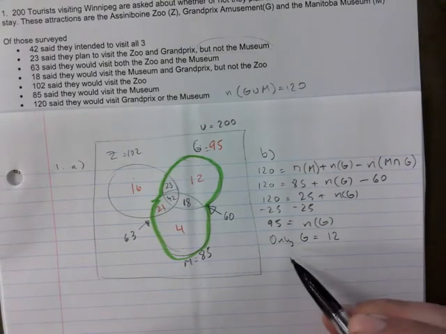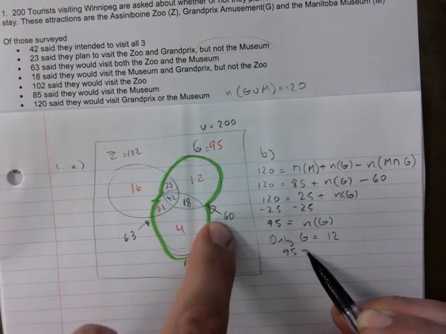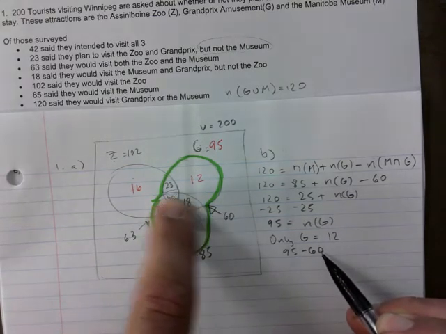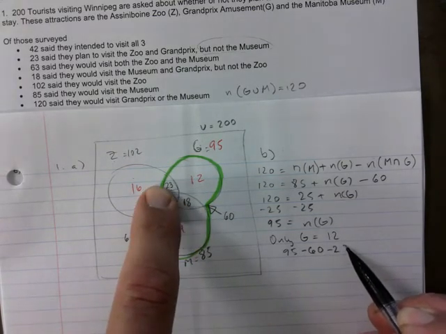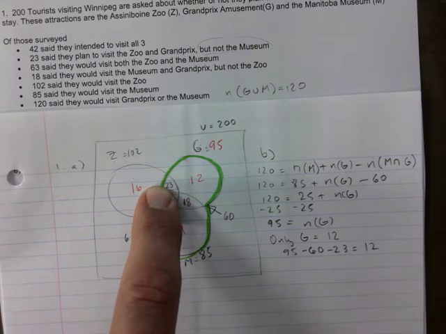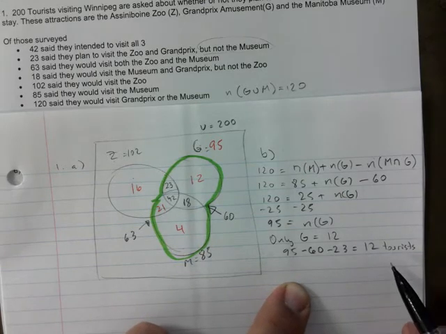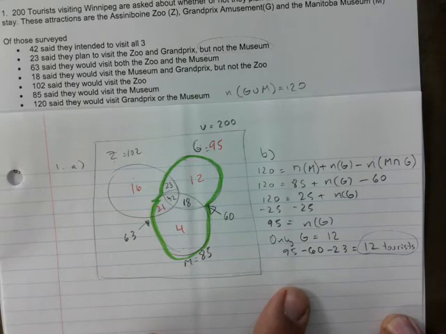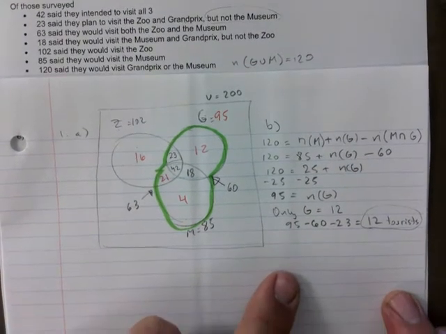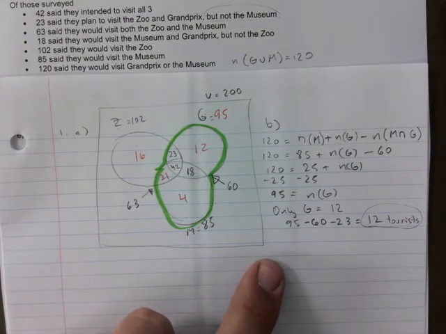Either you show me the work, like you go 95 minus 60 minus 23, and that is 12, right? 12 tourists. Get into the habit of writing what those final answers mean, like units. If you see U on the quiz, that's missing units, okay? So days, tourists, whatever.